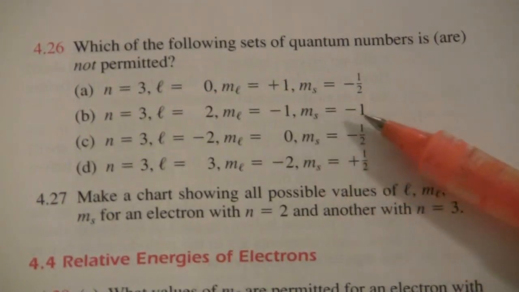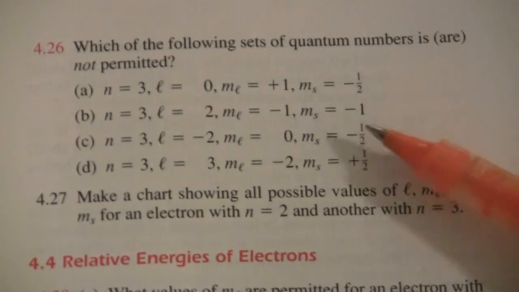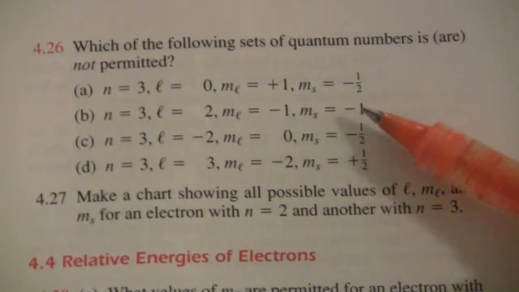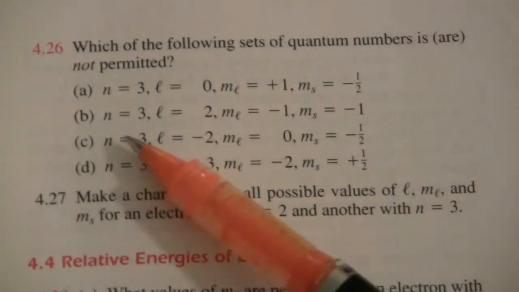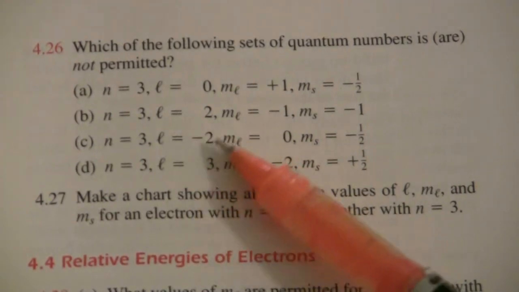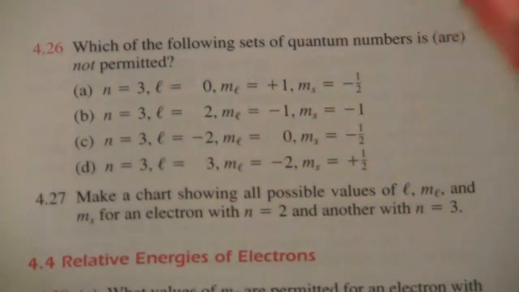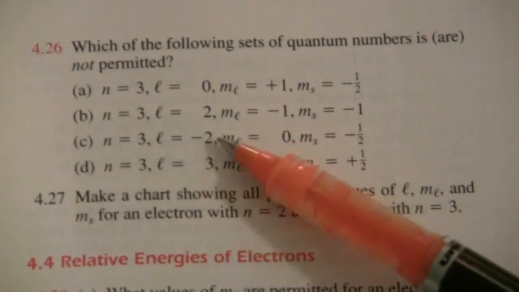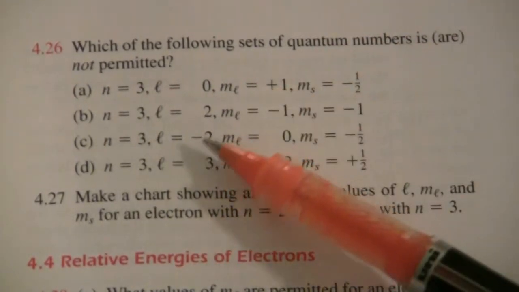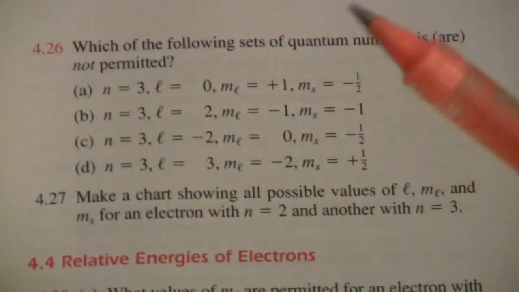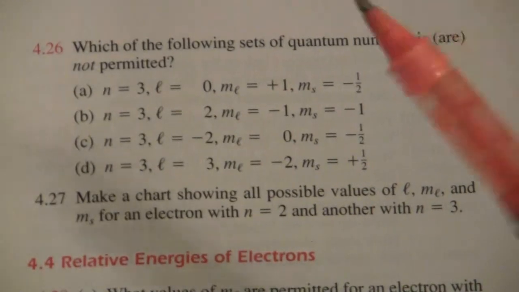m sub s is always plus or minus 1/2, so that one won't work either. Now n equals 3 again, l equals negative 2, that doesn't work. The hall number, if you will, is 0, 1, 2, etc. It starts at 0. No negative numbers are okay for that one, so that's out.